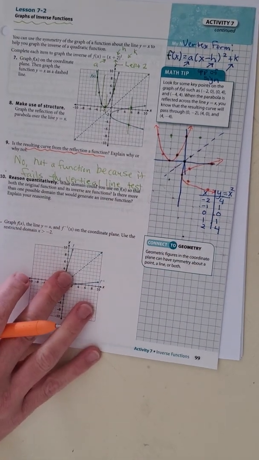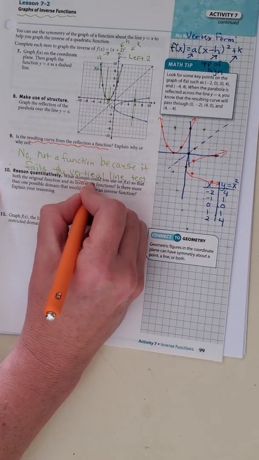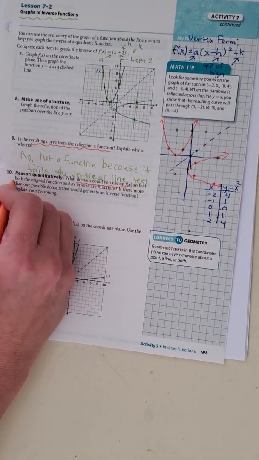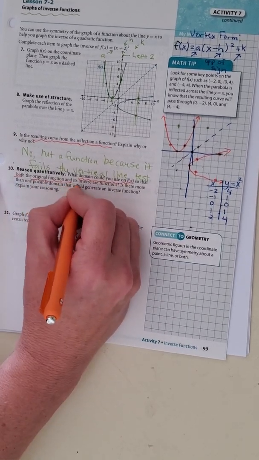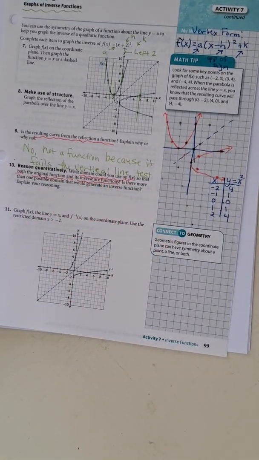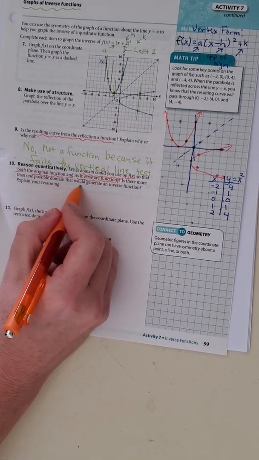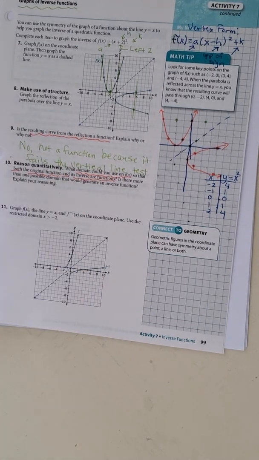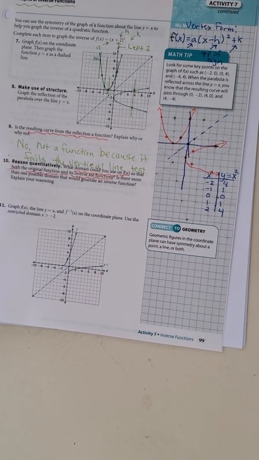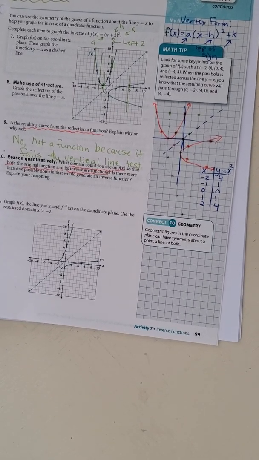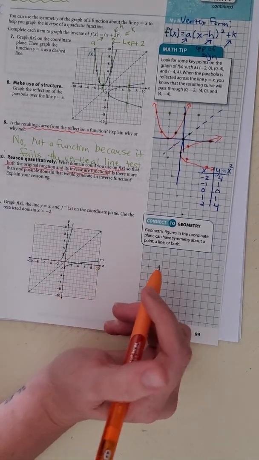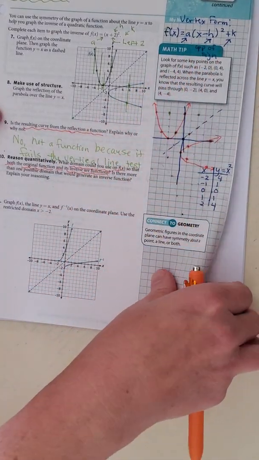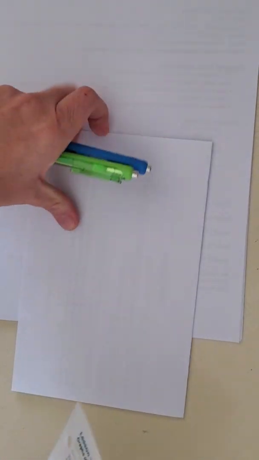Okay, so the next question is, what domain could you use on f of x, that means our original, so that both the original function and its inverse are functions. Is there more than one possible domain that would generate an inverse function? Explain your reasoning. Okay, so the domain that we could use on the original function is, well, let's take a look at if we were to solve this algebraically, what would we get? Okay.